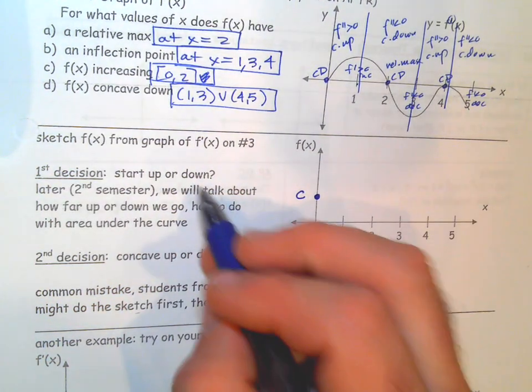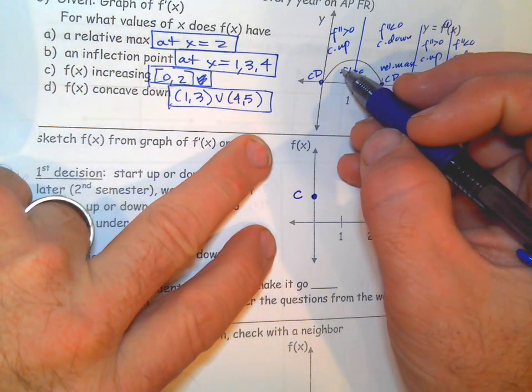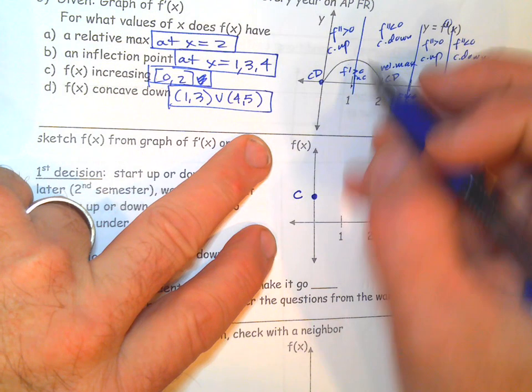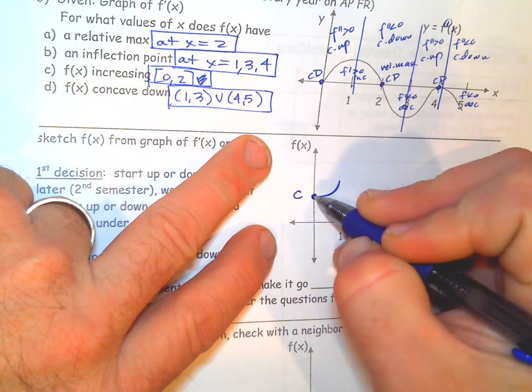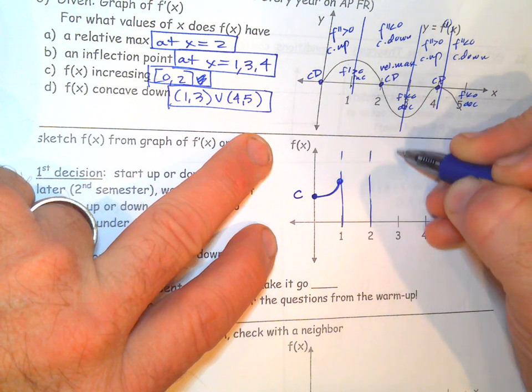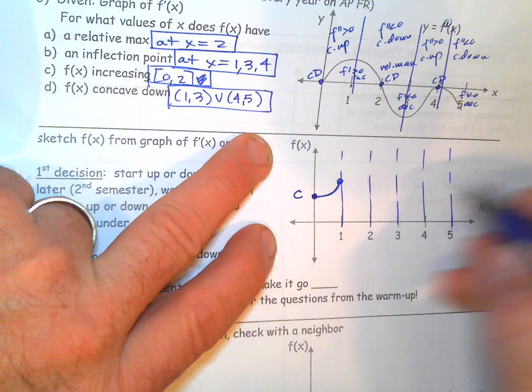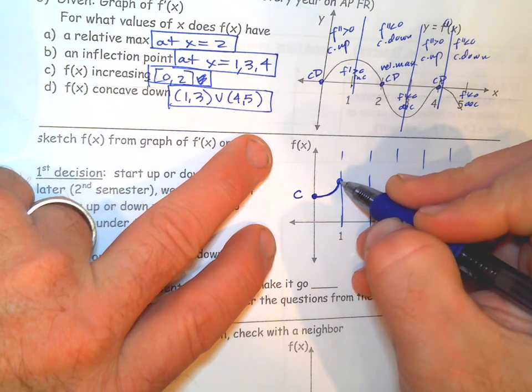So is it going to go up or down? Is it concave up or down? So this first chunk, it's going up and it's concave up. So I break it into little chunks, maybe almost like little quarter circles. I mean, we can make this graph better, but this is as good as I need right now. It's going up and it's concave up.